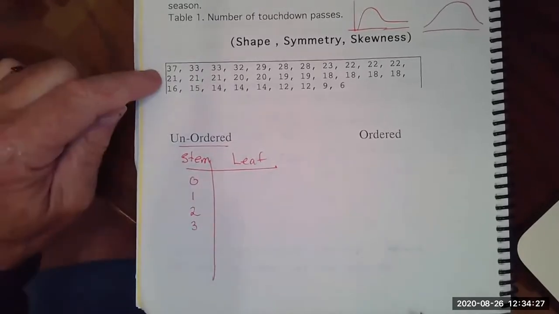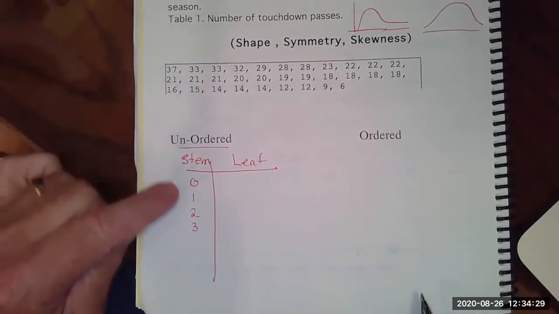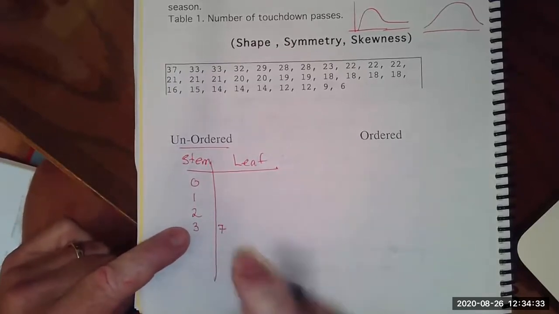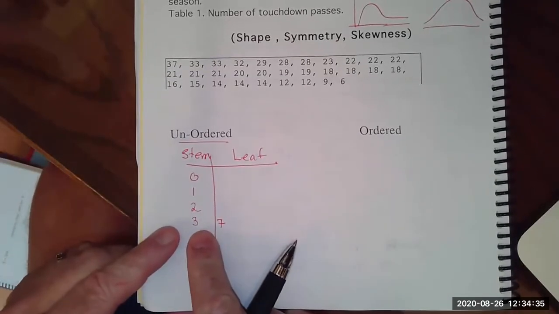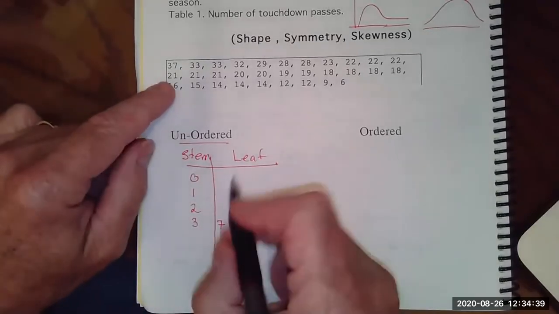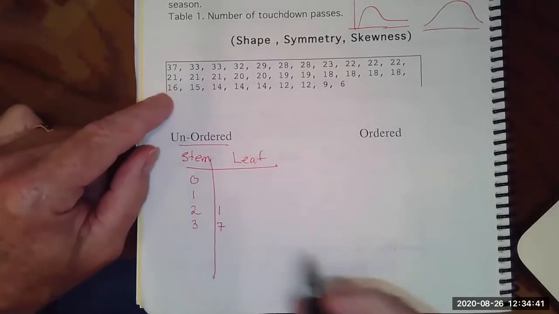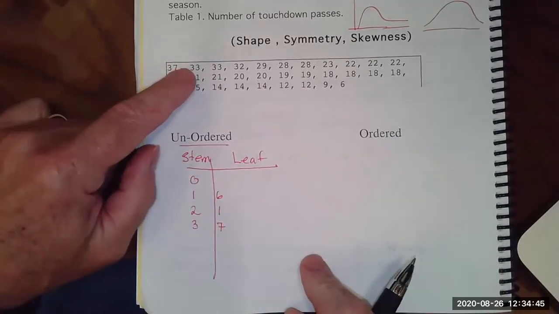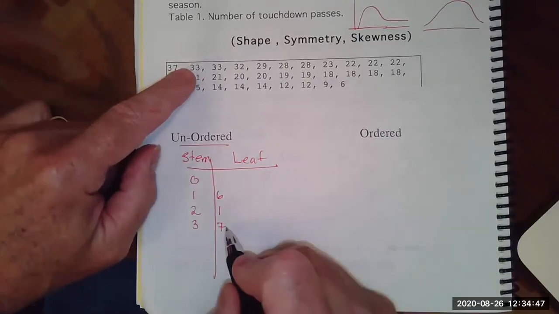So I'm going to go 37. Now I'm going to go down here. Oh, that's the 30s. So just stick the 7 right there. And the way you read this, it's 37. And then do the 21, 16. Okay, 33. That's down here.